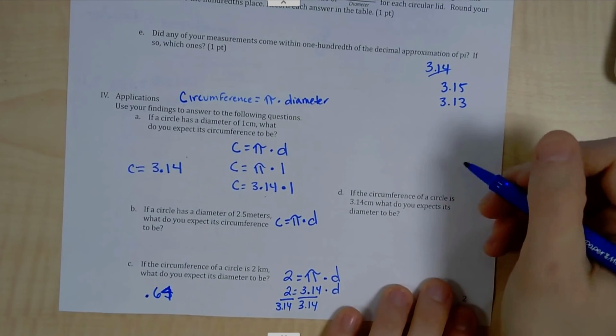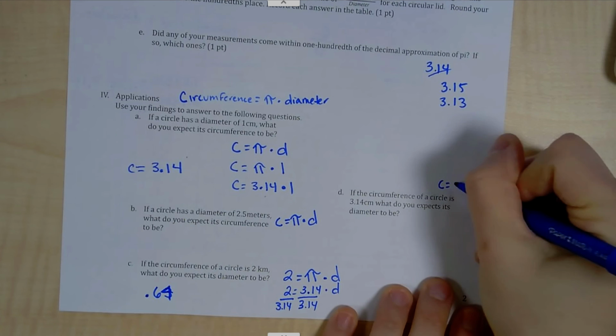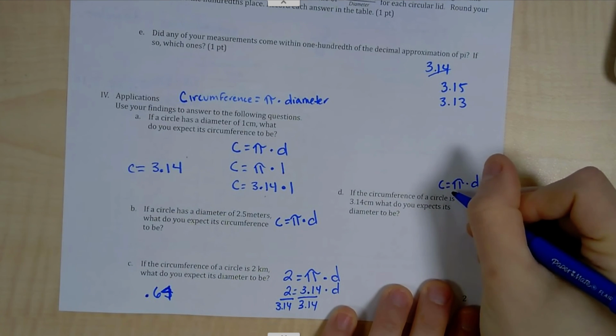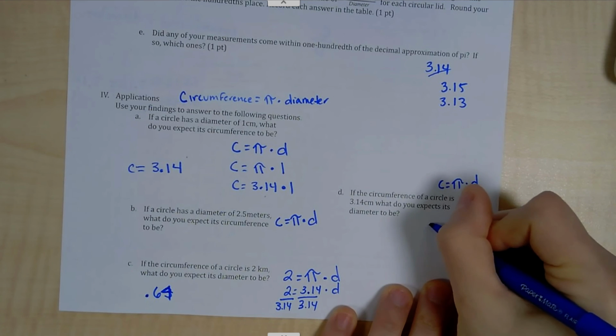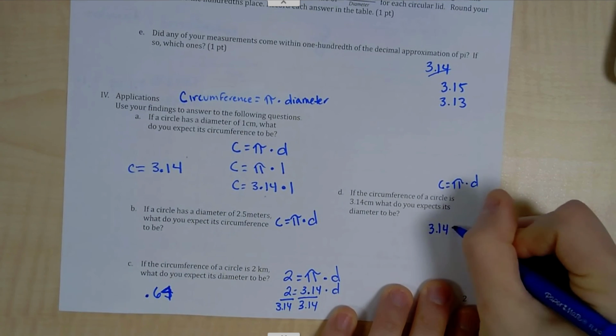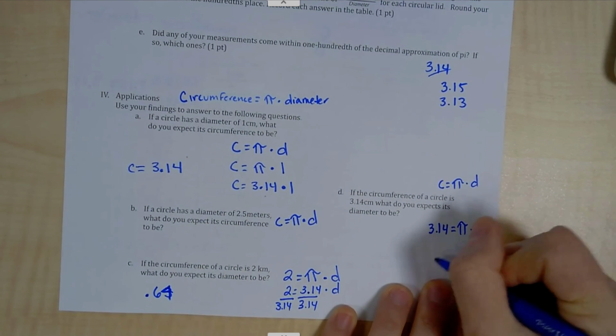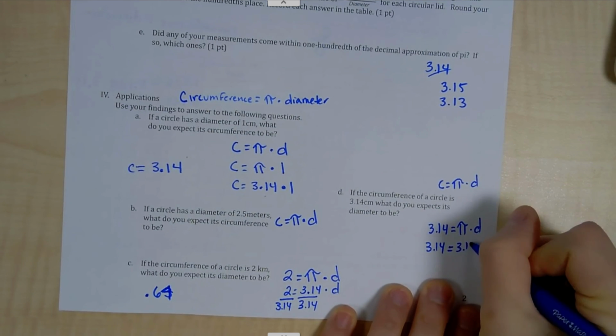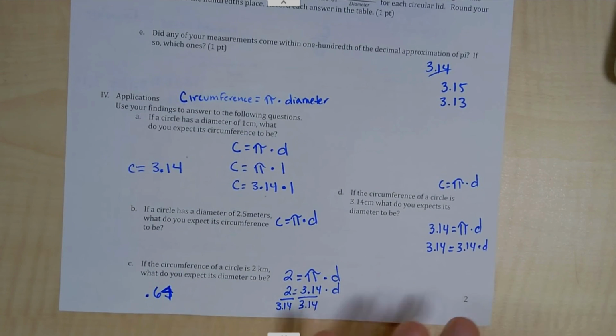You know circumference equals pi times diameter, and you know you're trying to figure out if the circumference is 3.14, so 3.14 equals pi times diameter, so that's 3.14 equals 3.14 times D. Go ahead and finish solving for D.